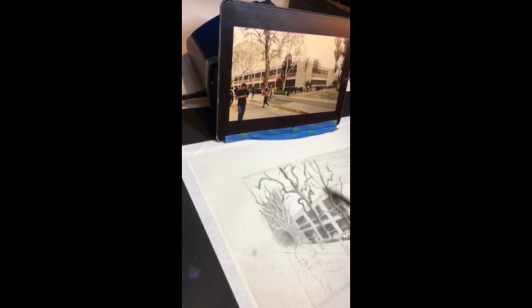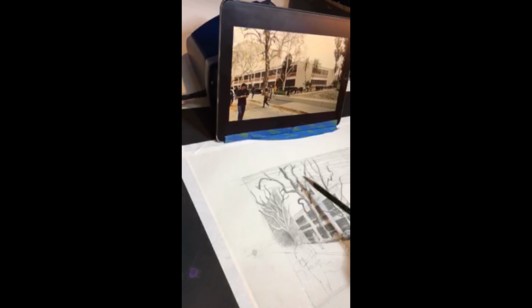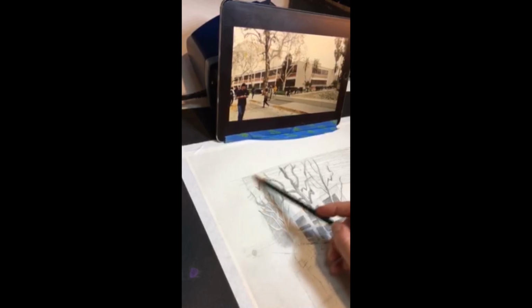I'm putting a bit of a sky tone right now. Notice that I'm holding my pencil from the back end for a very loose and sketchy look.